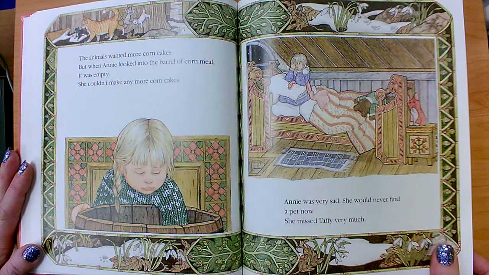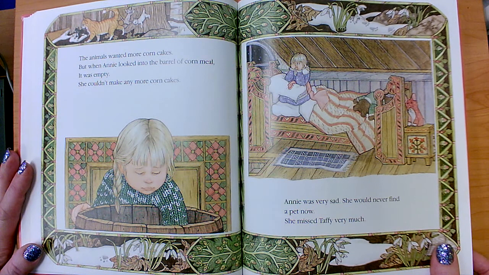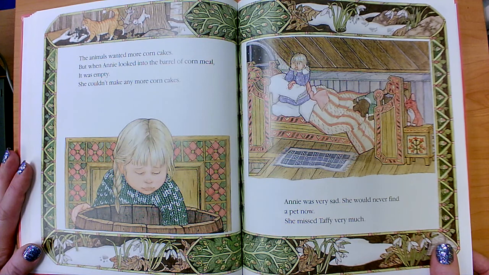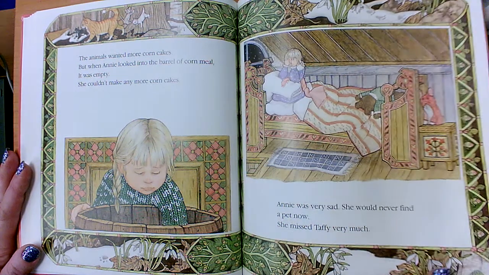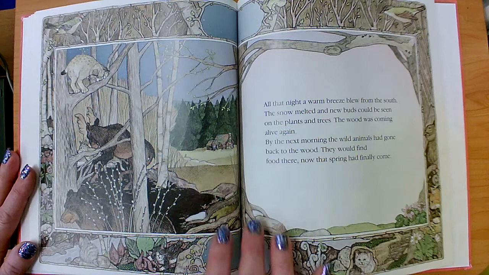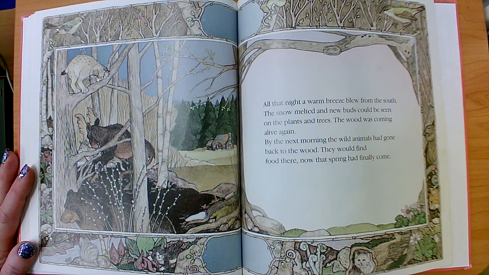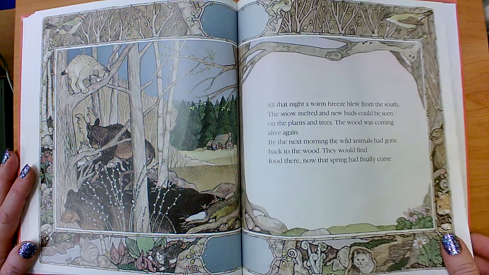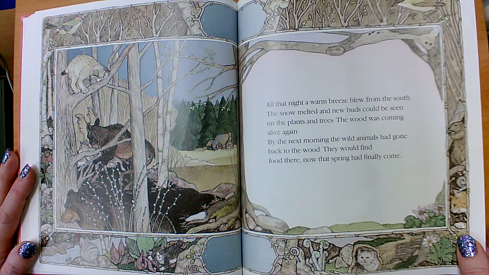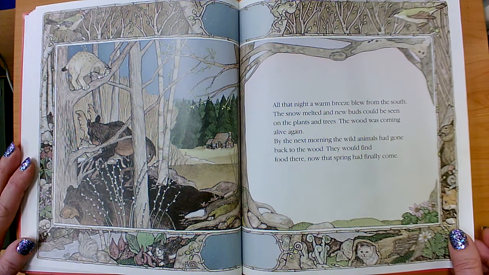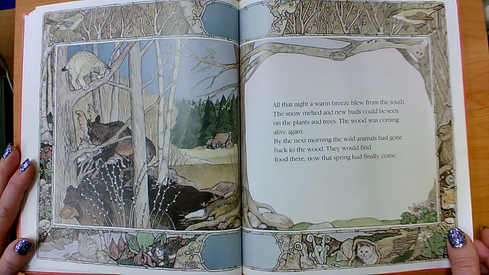Do you remember who Taffy is? Why did she leave? What do you think will happen? All that night a warm breeze blew from the south. The snow melted and new buds could be seen on the plants and trees. The wood was coming alive again. By the next morning the wild animals had gone back to the wood. They would find food there now that spring had finally come. Do you have any other predictions? The wild animals are all going home into the woods. What else do you think will happen?